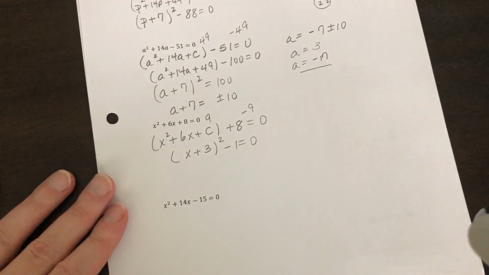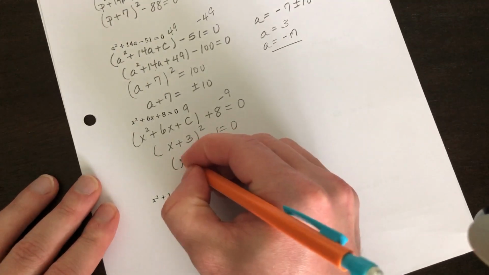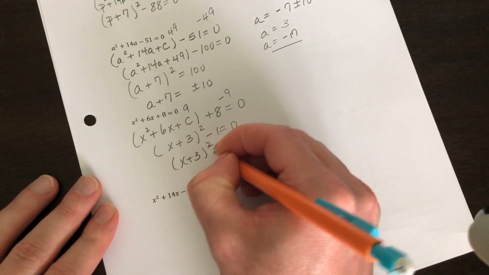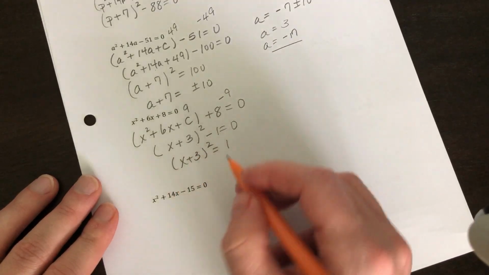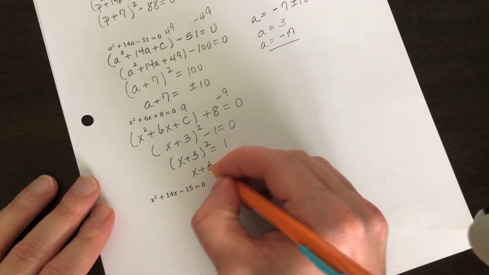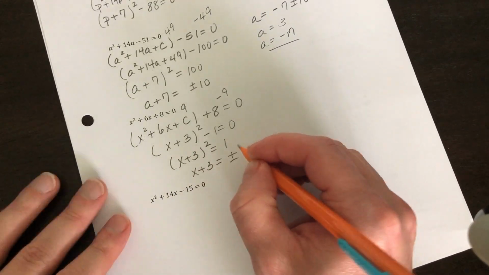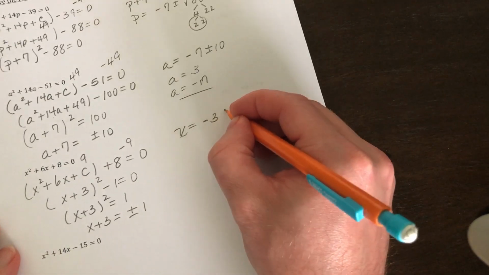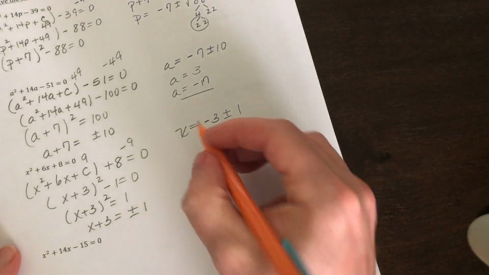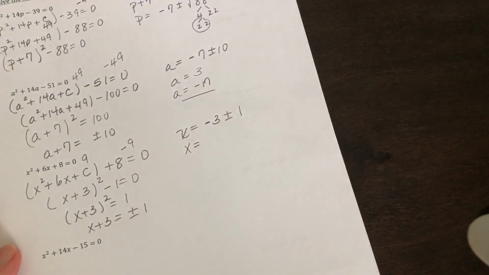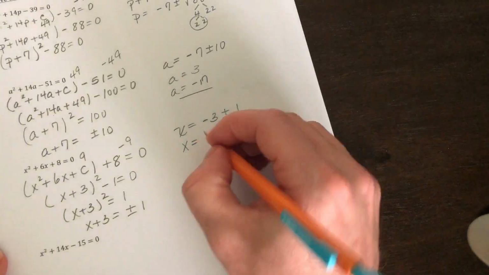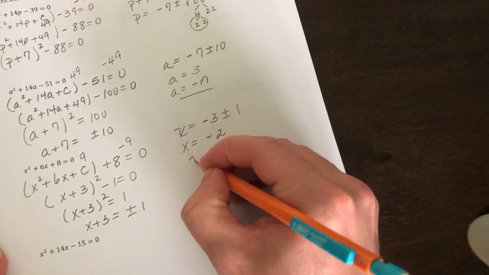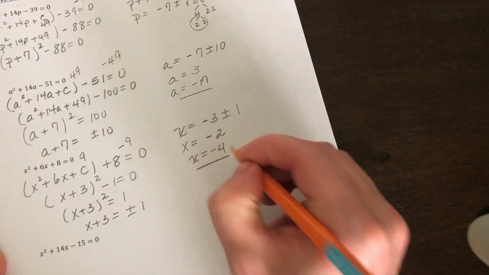Now, when we go to solve this, we're going to add the 1 to the other side. Okay, to get rid of the square, we square root both sides. And so we get x is equal to negative 3 plus or minus 1. Okay, so x is equal to negative 2, and x is equal to negative 4.